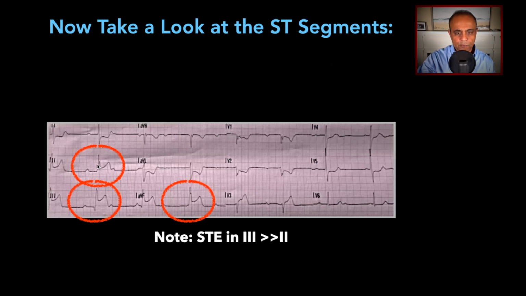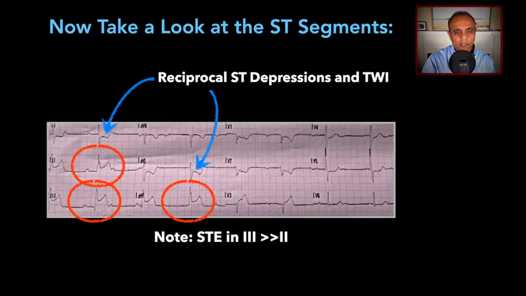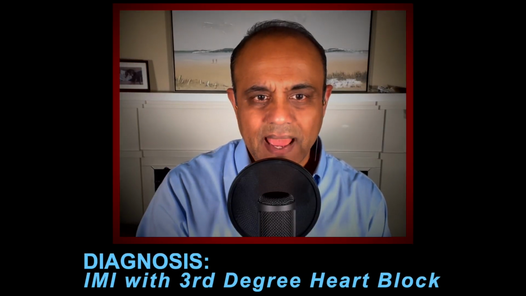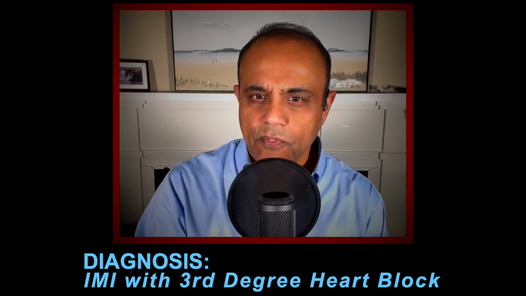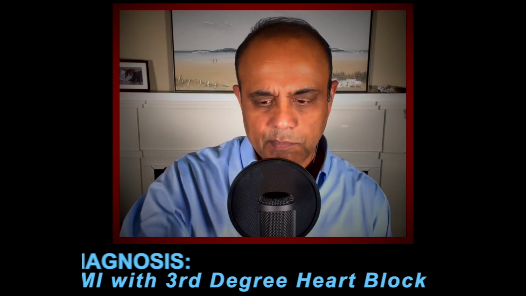So in addition, there are reciprocal changes, ST depressions, and T-wave inversions in both limb lead 1 and aVL. So that kind of goes along with something ischemic. So diagnosis, well, you got it. It's an IMI, an inferior MI with 3rd-degree heart block.